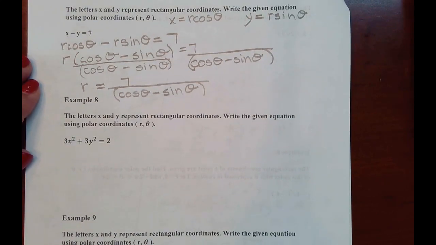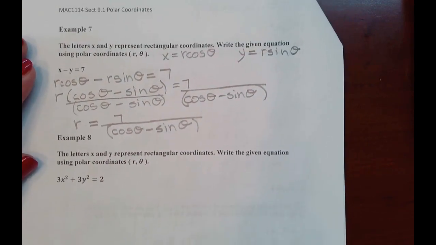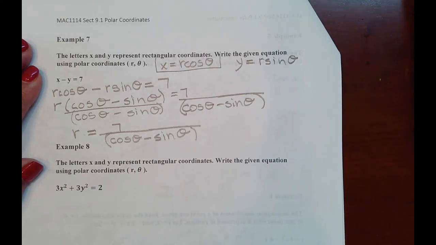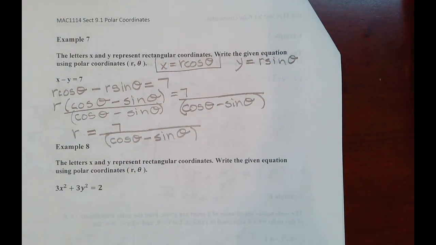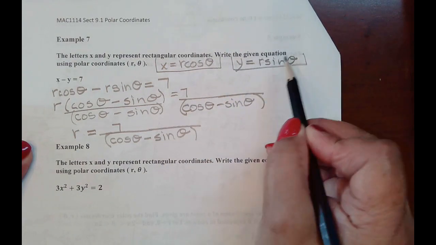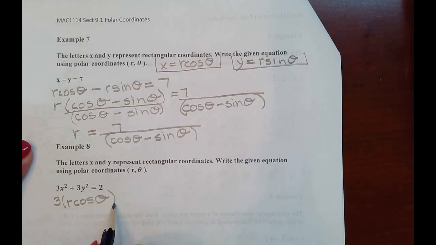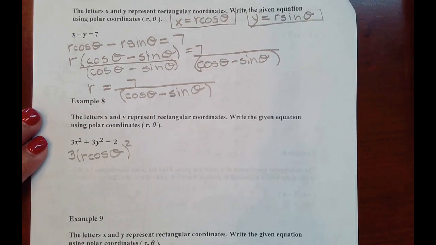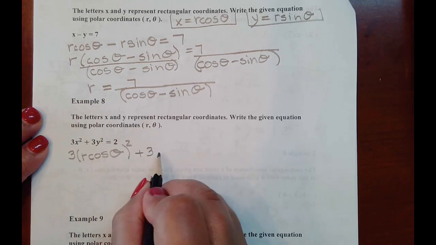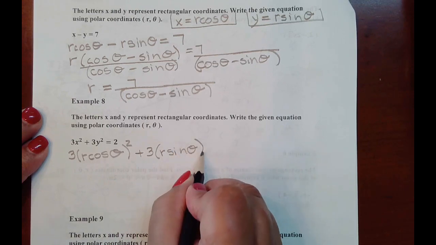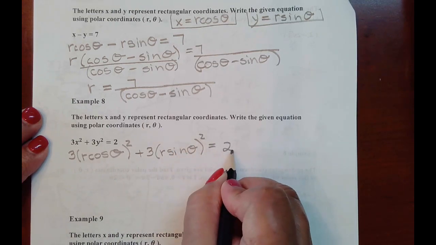Okay, next we have 3x squared plus 3y squared is equal to 2. And in this particular problem, again, same thing. We're going to plug in r cosine of theta for x, because they want us to move into polar language based on these directions, and we'll use r sine theta for y. So it's 3 times r cosine theta squared, according to this equation, plus 3 times r sine of theta squared again is equal to 2.